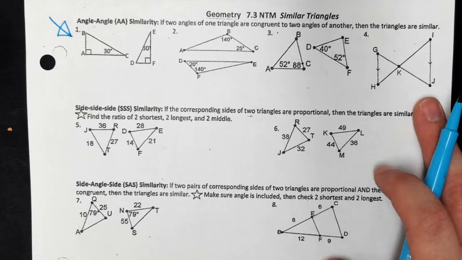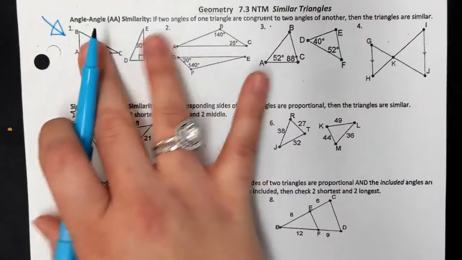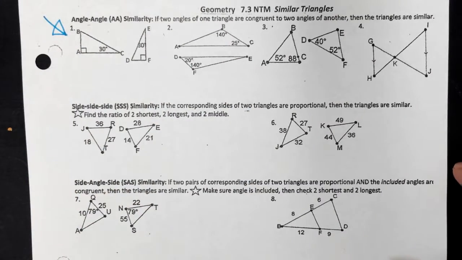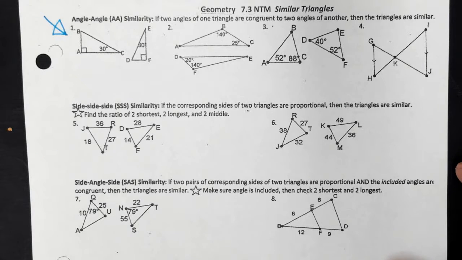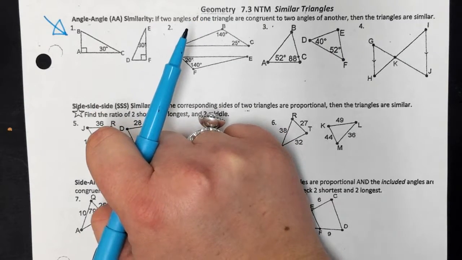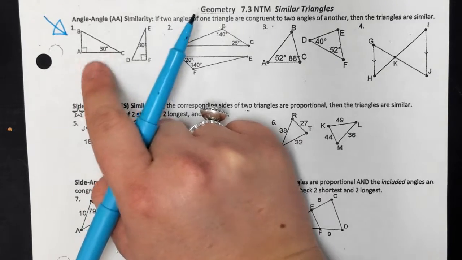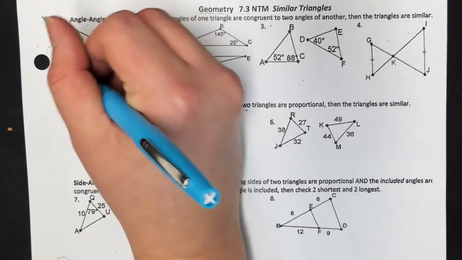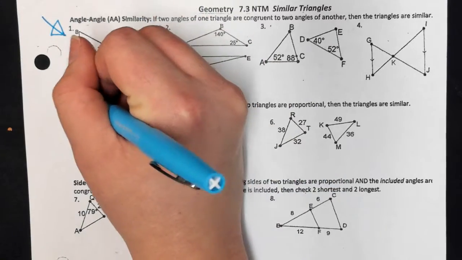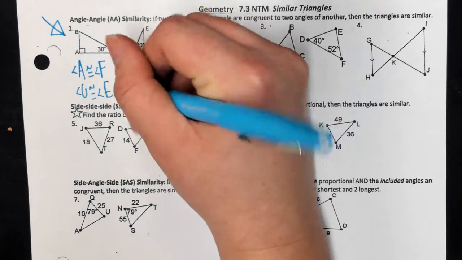Okay, if two angles in a pair of triangles are the same, then I can automatically say that they are similar. That's because if I know 2 angles in this triangle, don't I know the third? 180 minus 90 minus 30. So if I know 2, I know all 3. So which 2 angles are congruent? Angle A is congruent to what angle? Angle C is congruent to? Angle E. Therefore, yes, these 2 are similar.